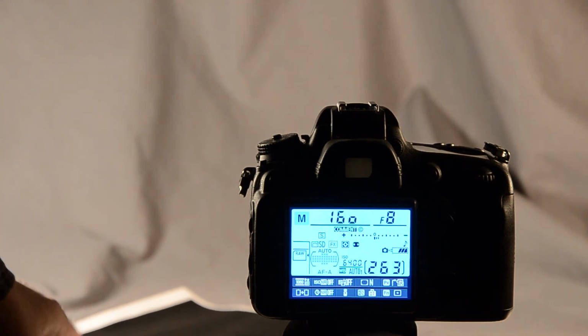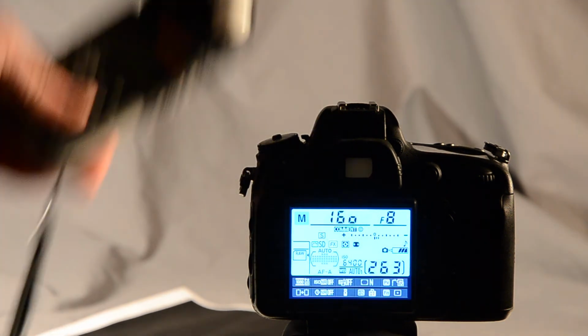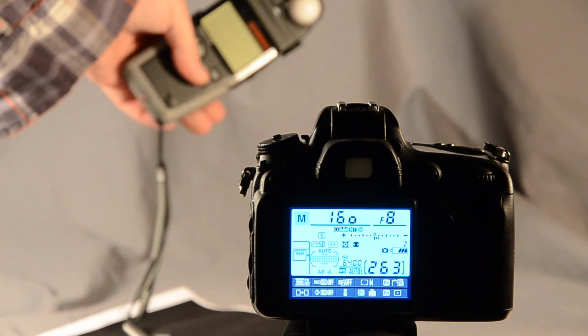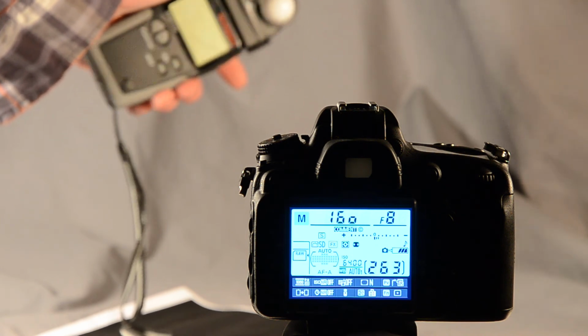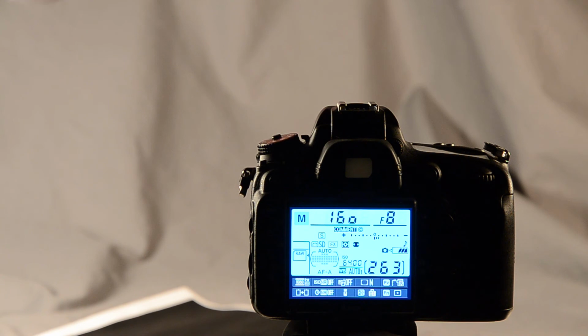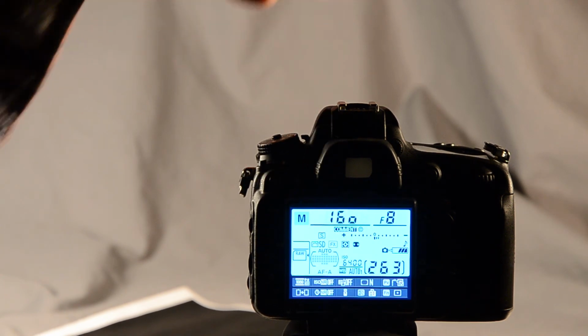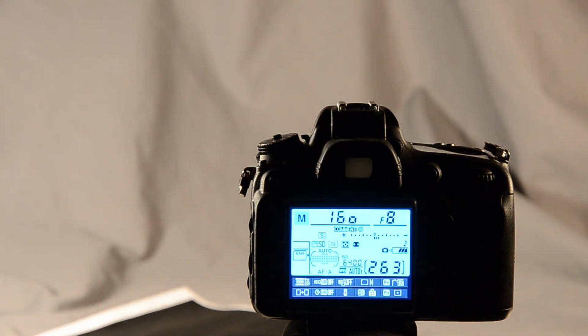Another possibility is get yourself a dedicated light meter. This would allow you to walk up to the subject, turn around and aim towards the camera, and take a light meter reading. That will tell you how much light is striking the subject. That way you will get a proper exposure, no matter whether it's dark or light. It will be exposed correctly.